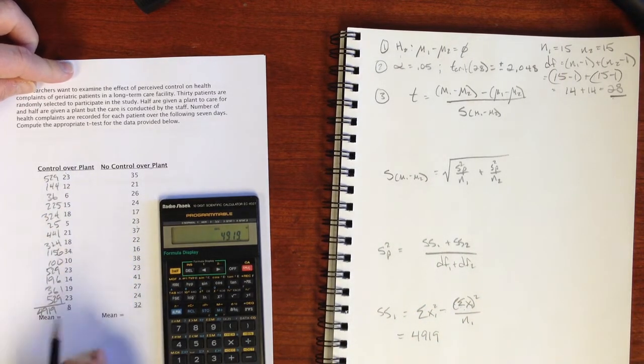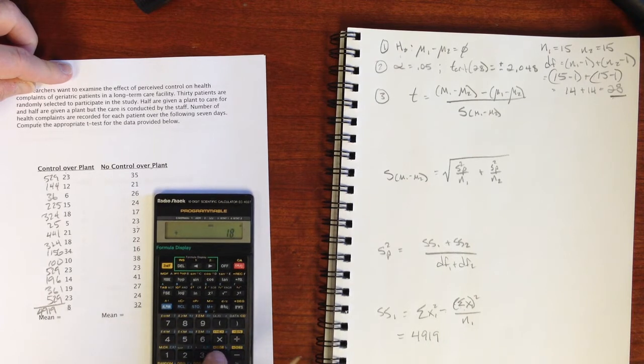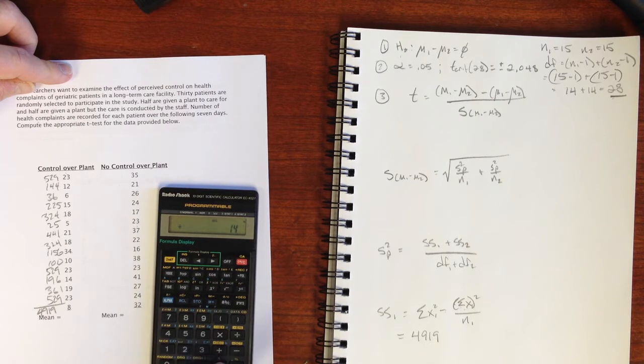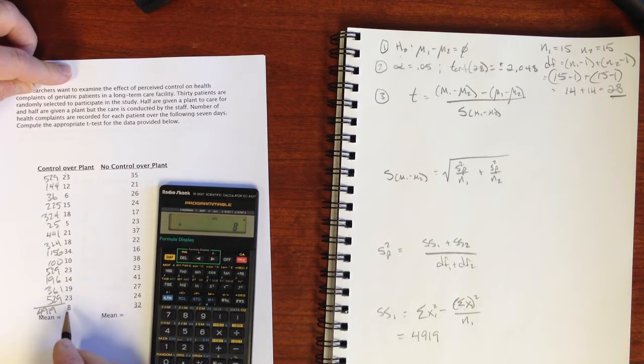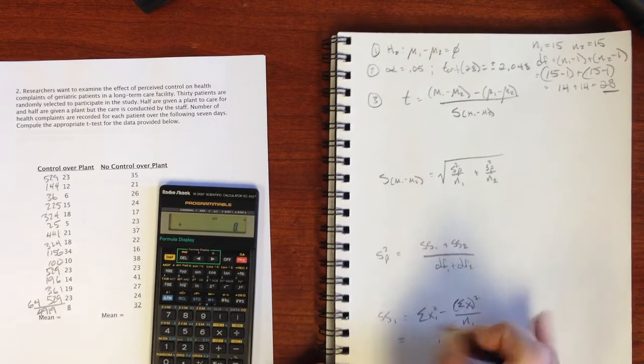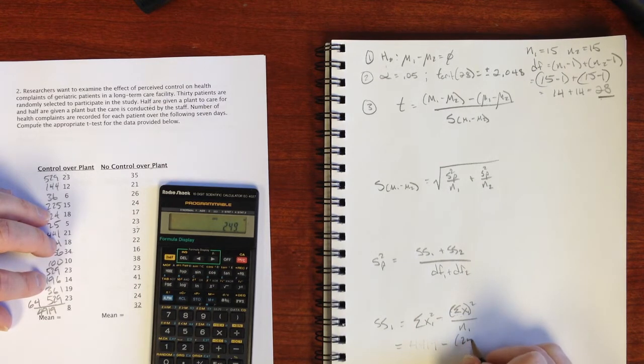4919. Now I'm going to add up all the individual scores. 23 and 12, and 6 and 15, and 18, and 5, 21, 18, 34, 10, 23, 14, 19, and 23, and 8. Oh, I didn't do 8 there. I need to add that. That's 64. I'm going to add that in over here as well. If you find a mistake, just go back and fix it. The total of the scores then is 249.